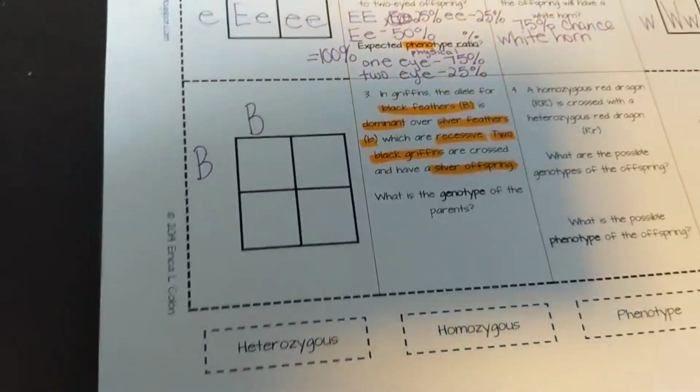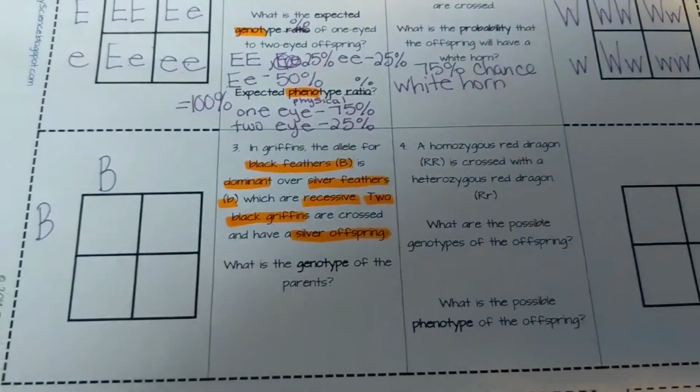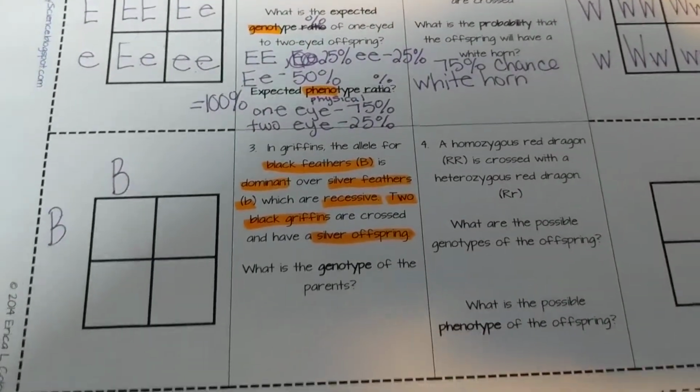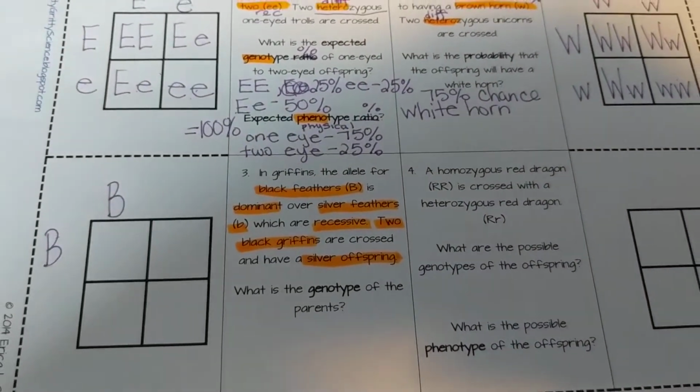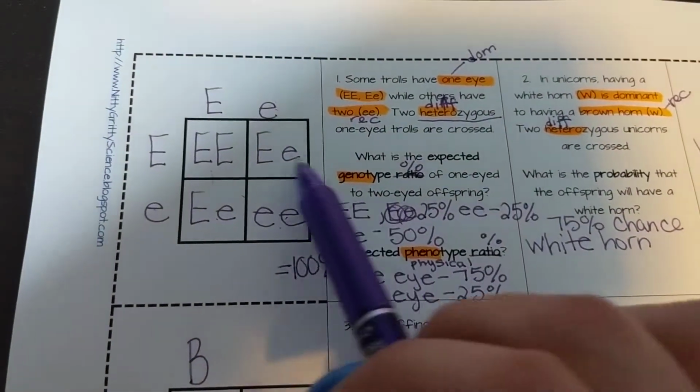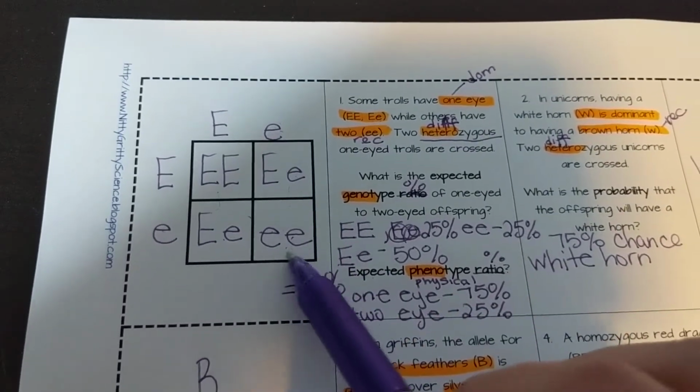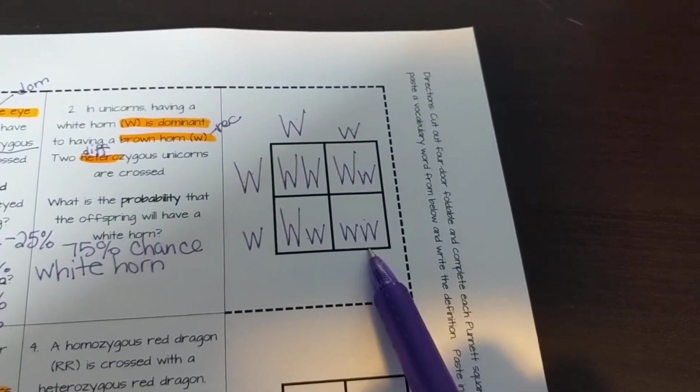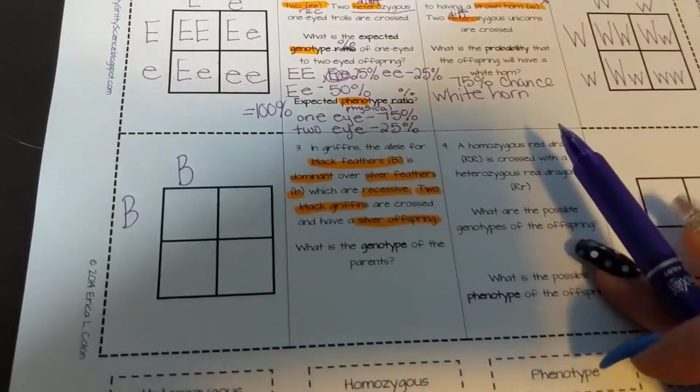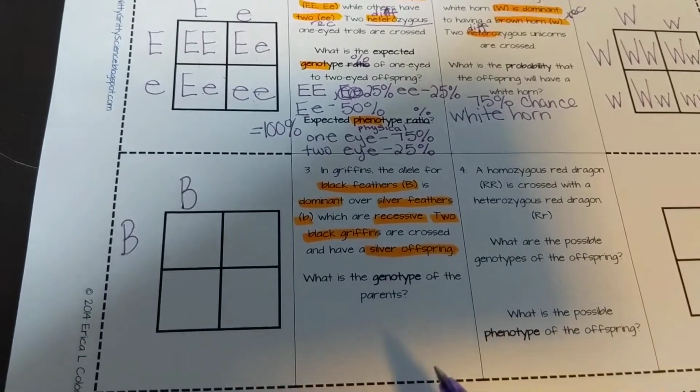All right. I also have a silver offspring. Now, what do we know about the recessive offspring? We know that the only way for that recessive trait to show is if there is no dominant trait being expressed on the genotype. So coming back up to these problems, the only time the recessive trait would show is with these lowercase letters. And same over here with the lowercase letters. And so we automatically know that our silver offspring has lowercase letters.